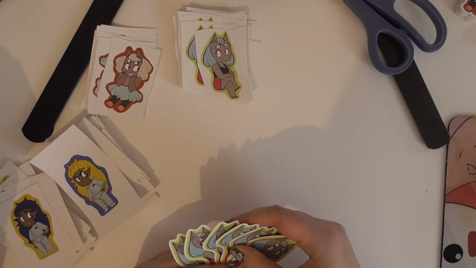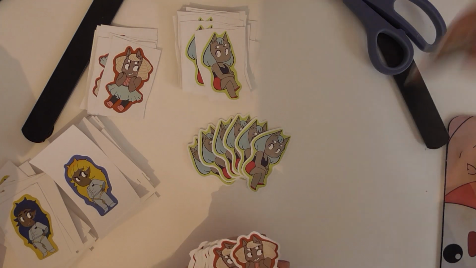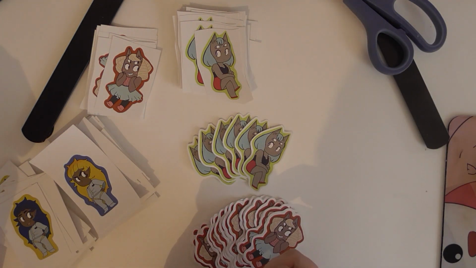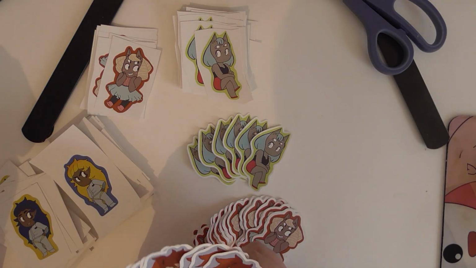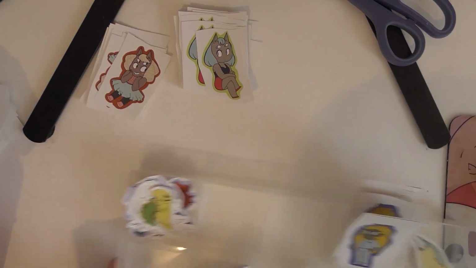So I've done Otia, I've already cut out all of Zoe's design, which is here, as well as Otia's, Maskers. Zoe's, Otia's, Masker, I'm getting my characters confused. There you go, so I have a nice little pile of stickers.